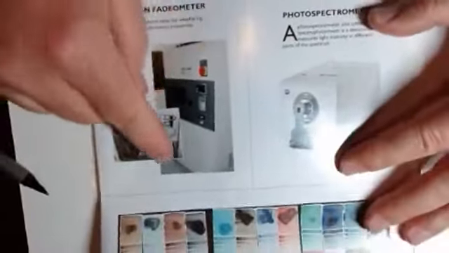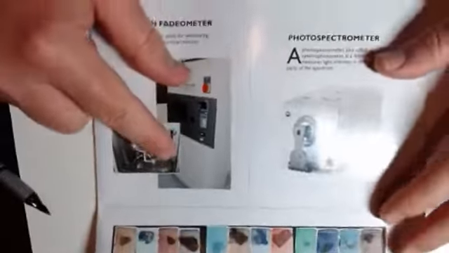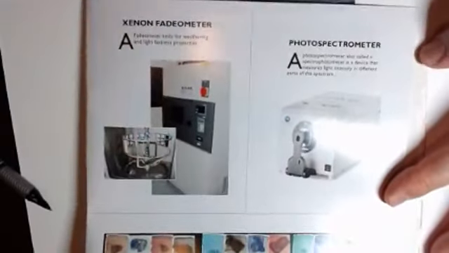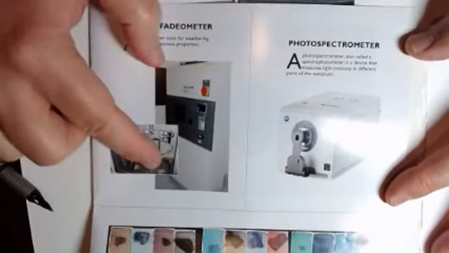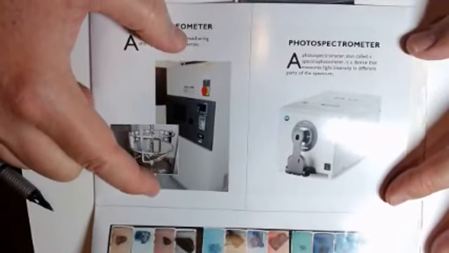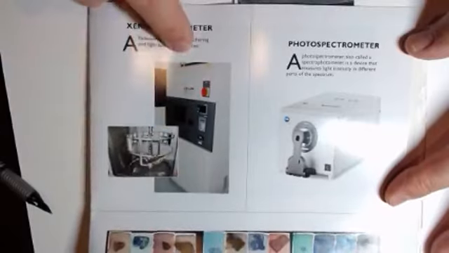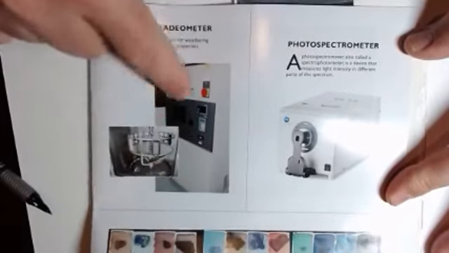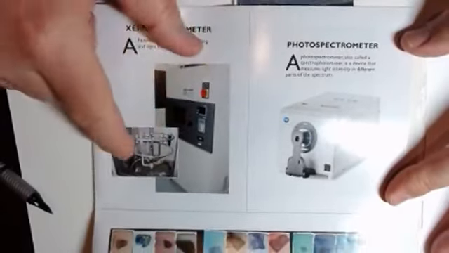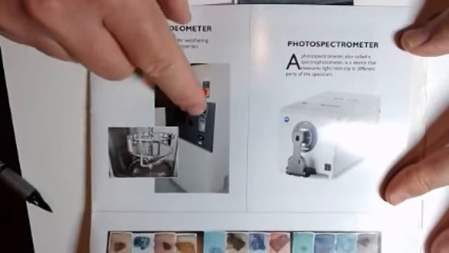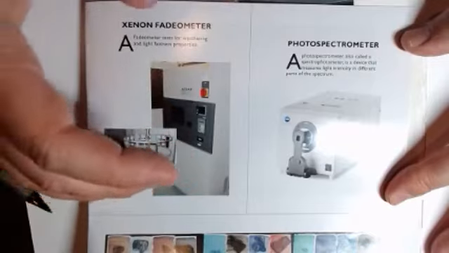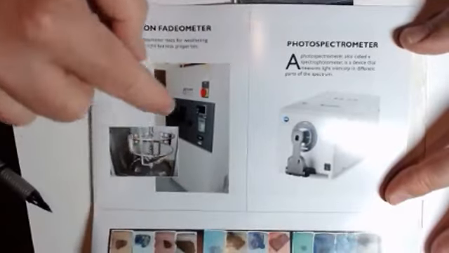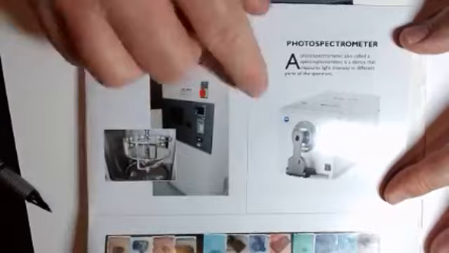This machine here is a xenon phaedometer, and it tests for light fastness. It's about the size of a Coke machine. It's a very large machine, over 6 feet high, and inside of it has a turntable and a computer interface, and we tell it how much light over what period of time, and that's how we test for light fastness.